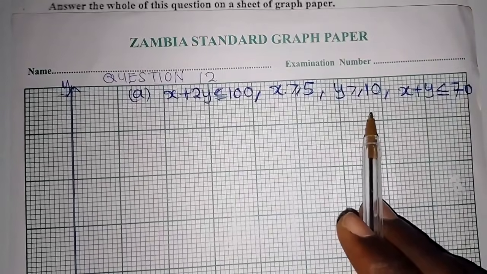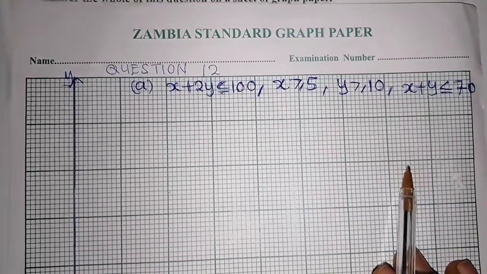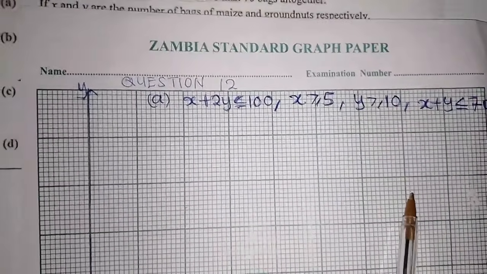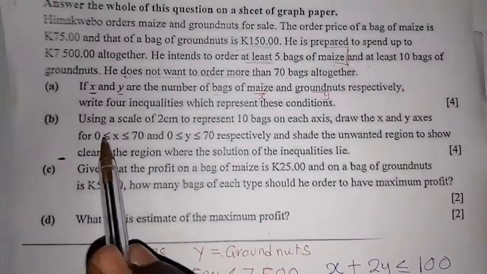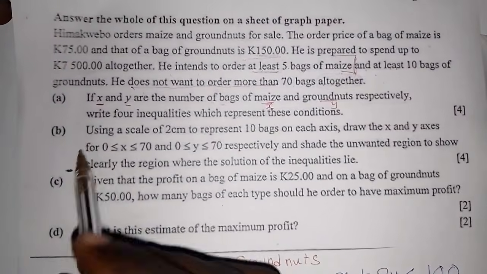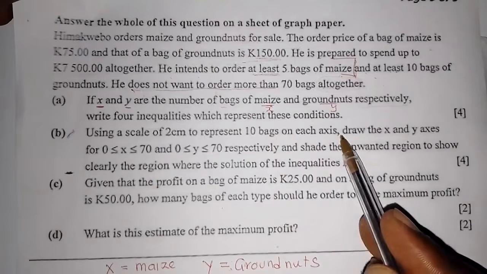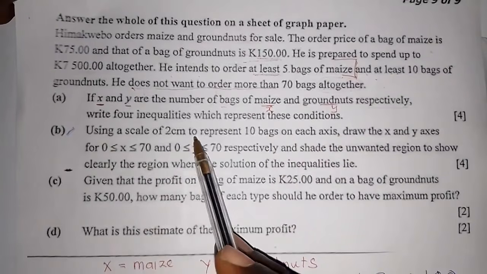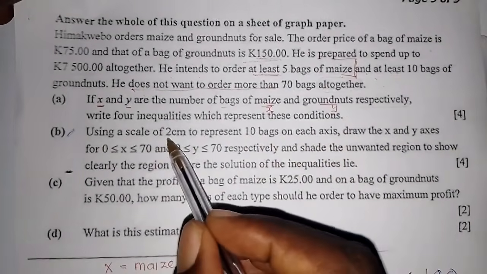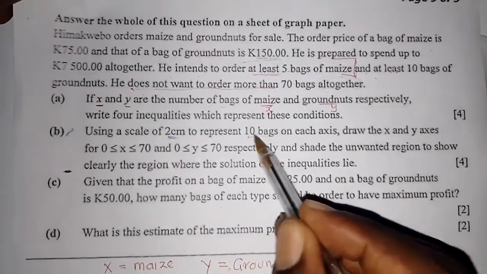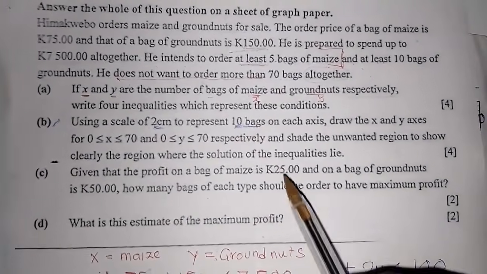But we cannot end on the 4 marks. So once you do this, what is the next thing that you are going to do? You are going to read the next question. You go to B. Using a scale of 2 centimeters to represent 10 bags on each axis. So 2 centimeters is representing 10 bags on each axis.